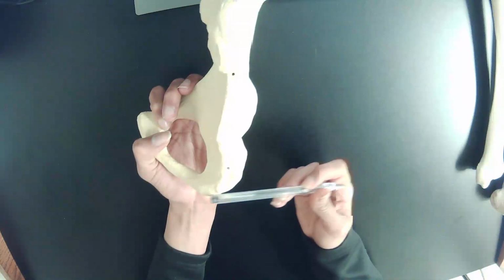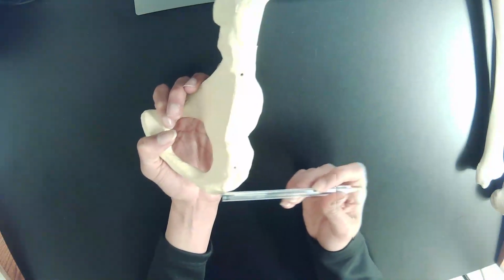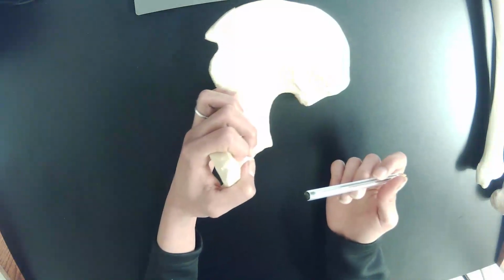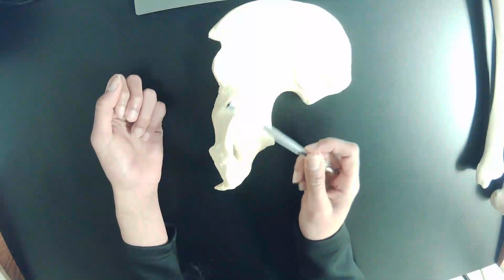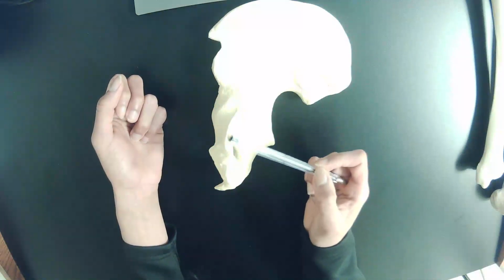A large rounded projection here is where you usually sit. In addition to that, we have something called the iliopectineal line in this area right here.